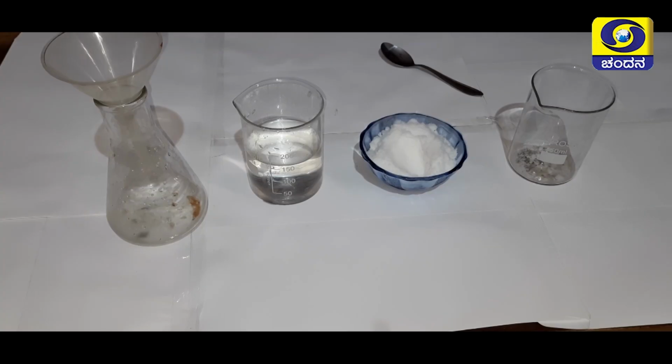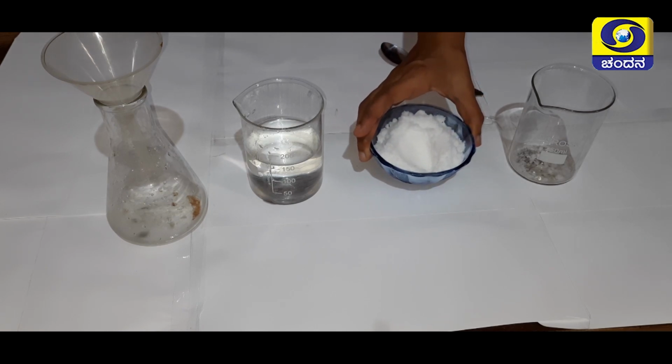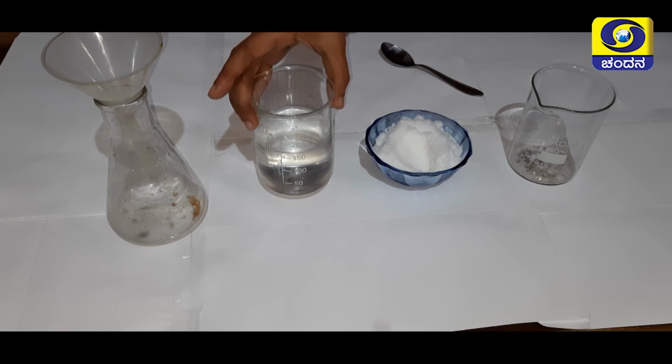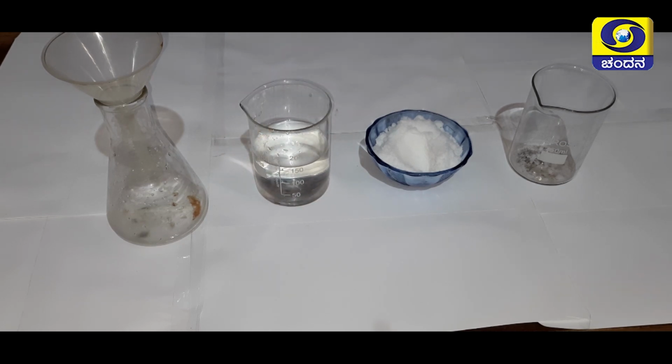Can water dissolve any amount of a substance? We shall see that by doing an activity. For that, I have taken some amount of salt and some amount of water in this beaker. First, I will add 1 teaspoon of salt into the water.